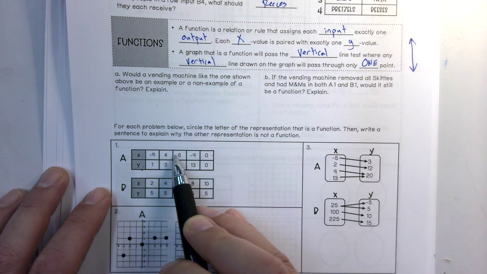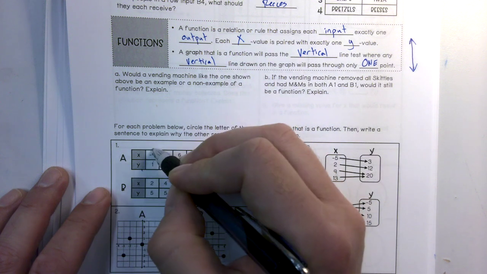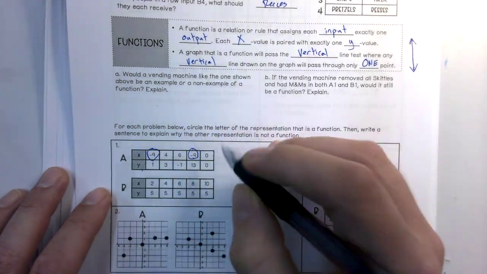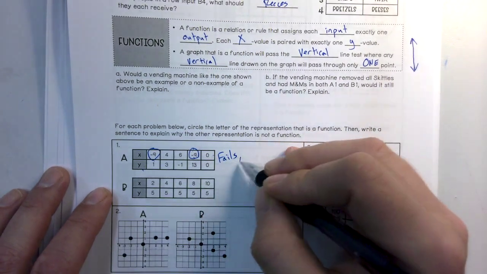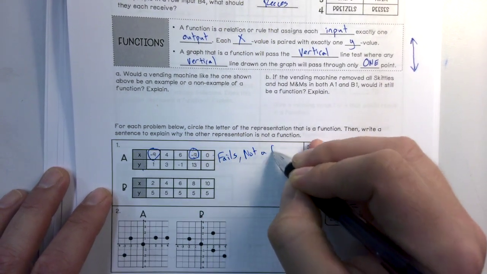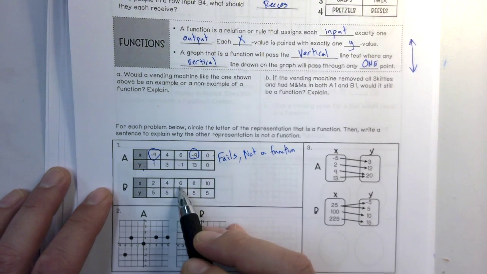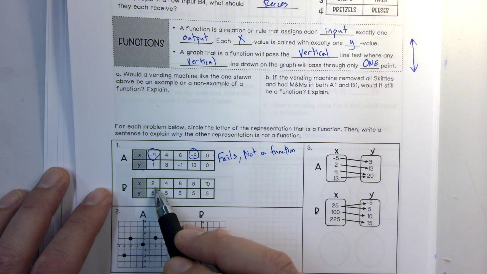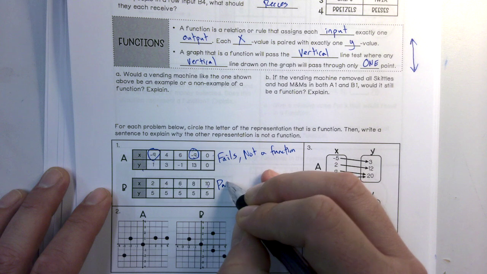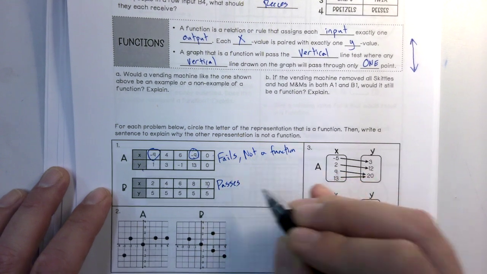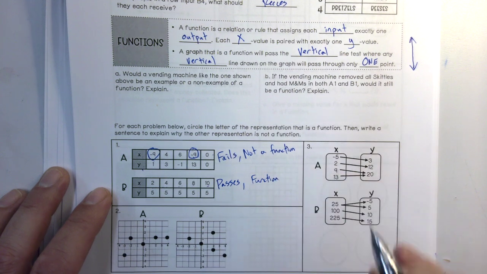If you see a repeated input, i.e. you see a repeating x, like this one, it fails. It's not a function. If every input only has one output, meaning the x's do not repeat, it passes. It is a function.